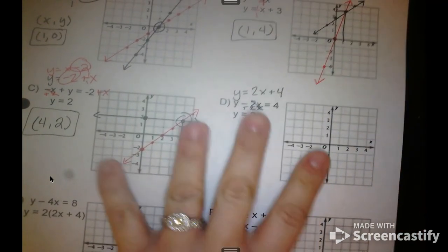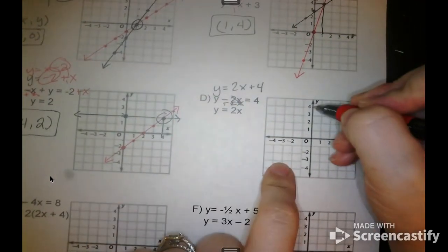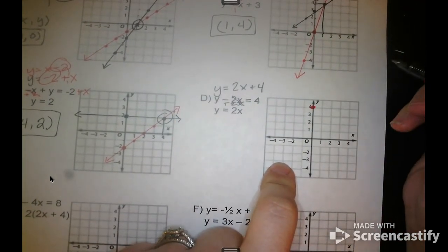What was my starting point for the first one? 2x plus 4. 4. Okay, so my slope is what?